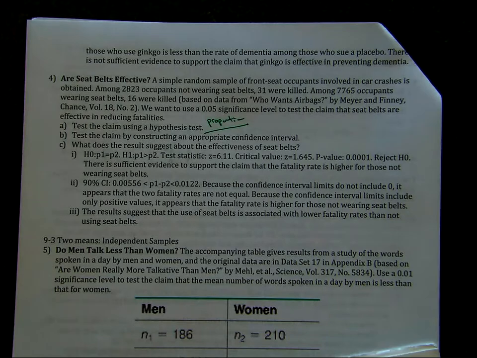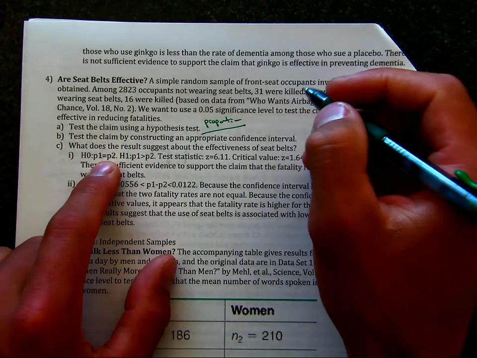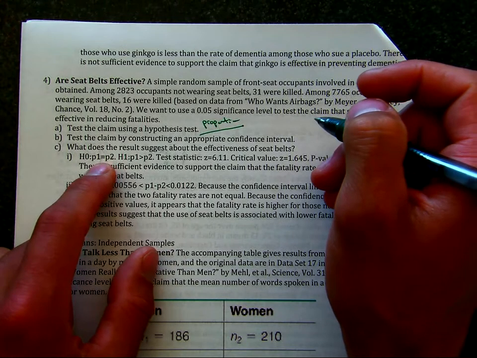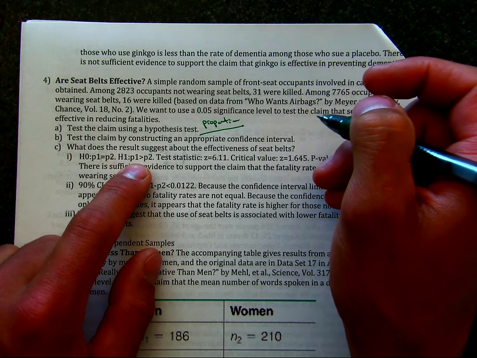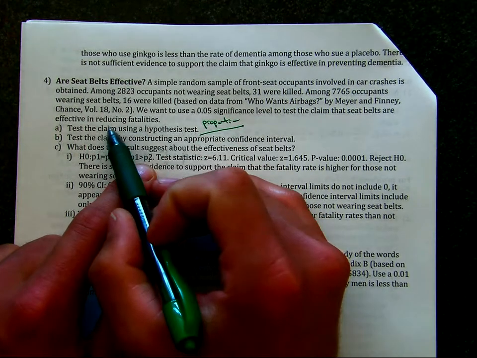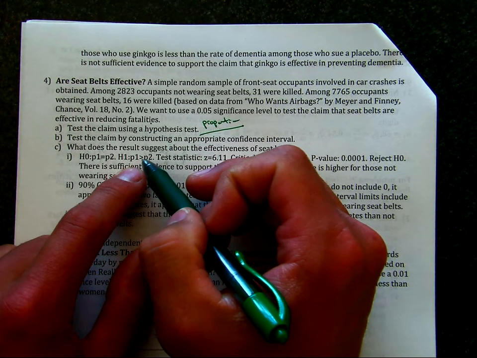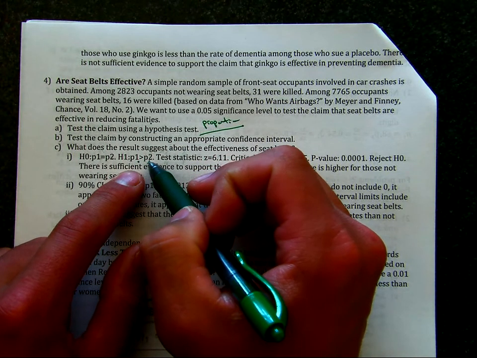And that's why our null will be that P1 equals P2, and alternative is that P1 is greater than P2. Well, that part is going to be the part that we need to do, reducing the claim, right? Test the claim that seatbelts are effective in reducing fatalities. In other words, there's more deaths for the first group than there are in the second group. So you'll be able to figure those kind of things out.